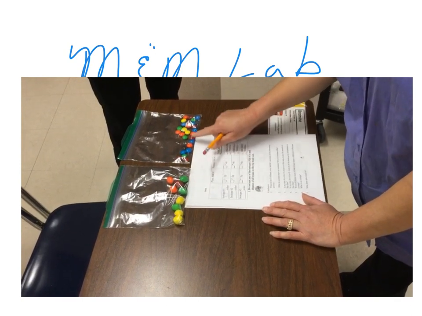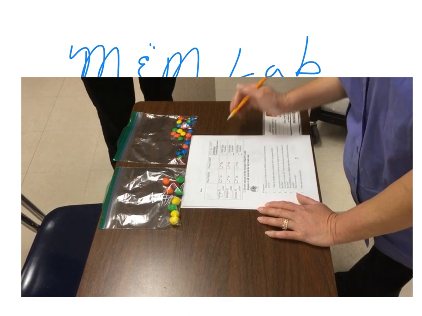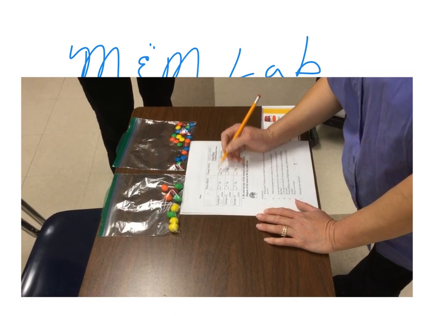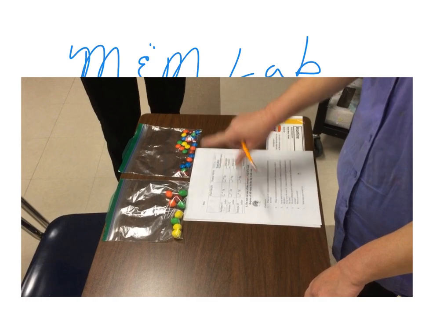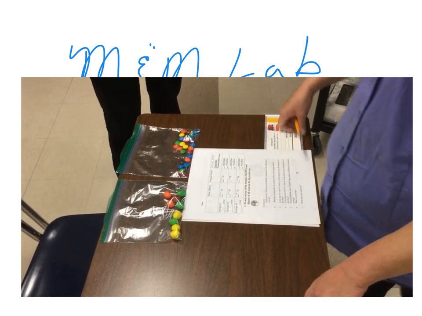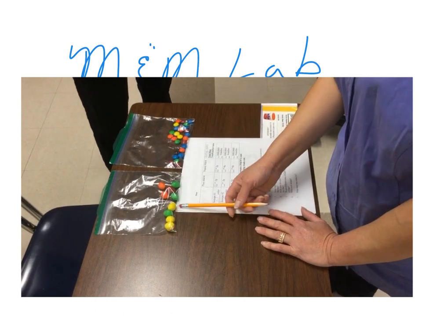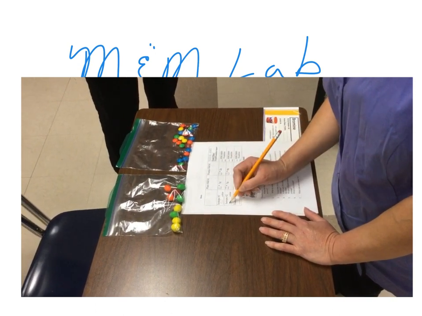Here we have 1, 2, 3, 4, 5 plain, and we have 1 of the peanut. Go ahead and pick a different color that's in both bags. Yellow. Go ahead and count the plain, and I'll count the peanut. 3. So 3 and 3, and this is for our yellow.